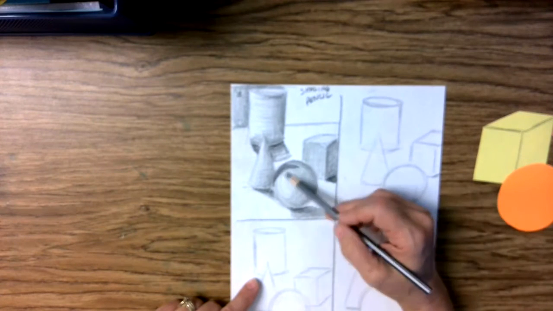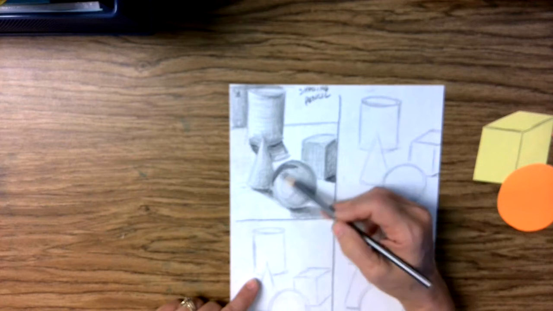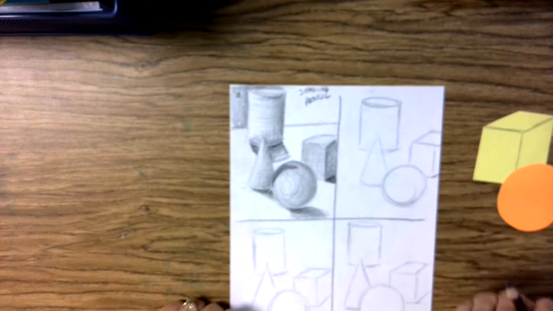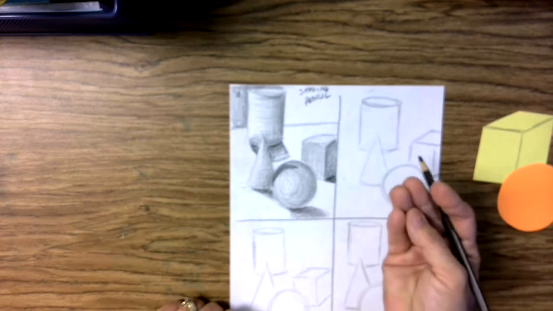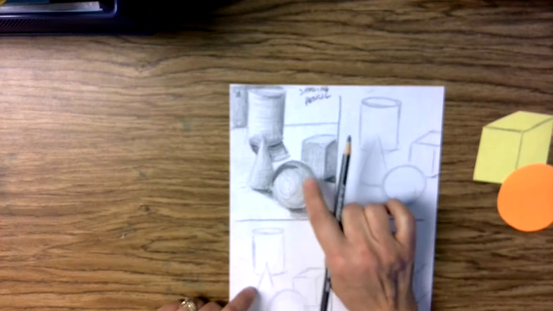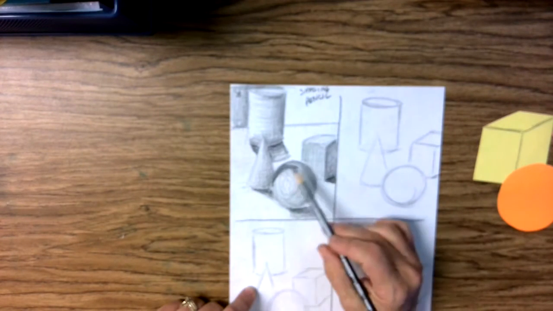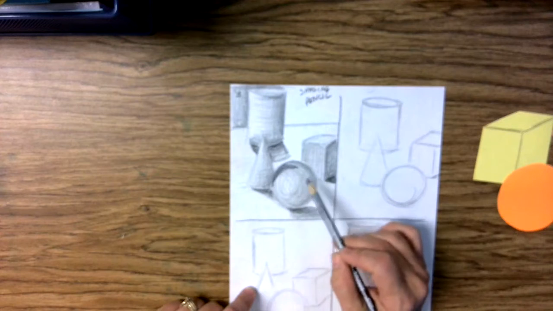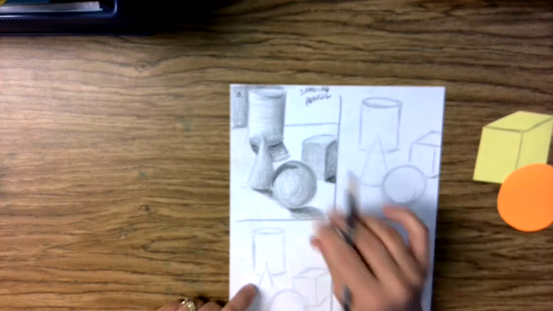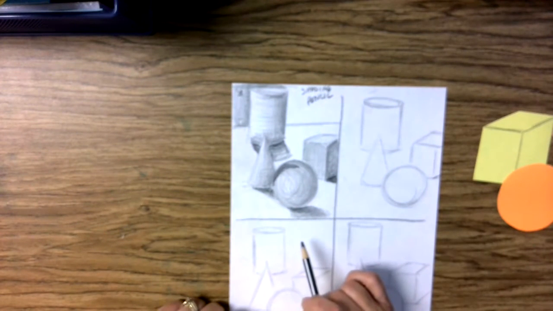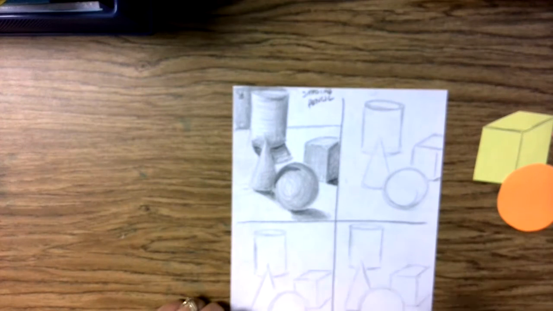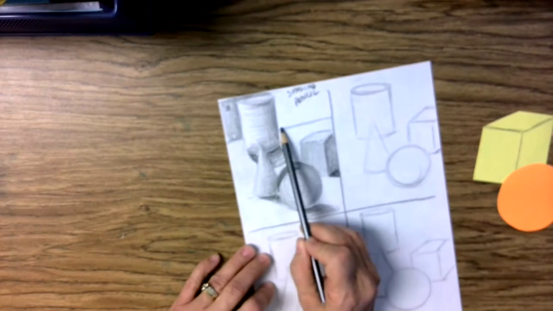Okay, in case you missed the other demonstration, the reason we're not smearing with our fingers is that our fingers have a natural oil, and that oil gets on the paper, and then when you try to shade over it, it doesn't go on the same way, same with pastels. It damages your paper, and it's also harder to erase once you've done that.